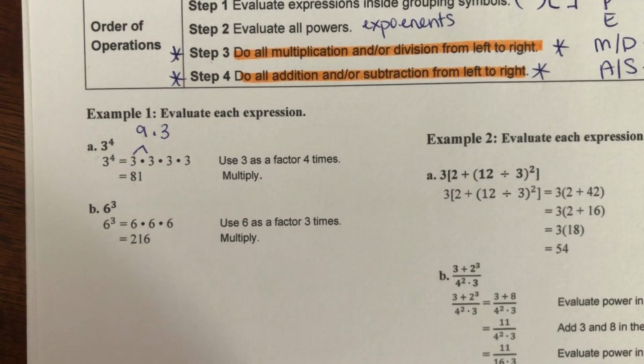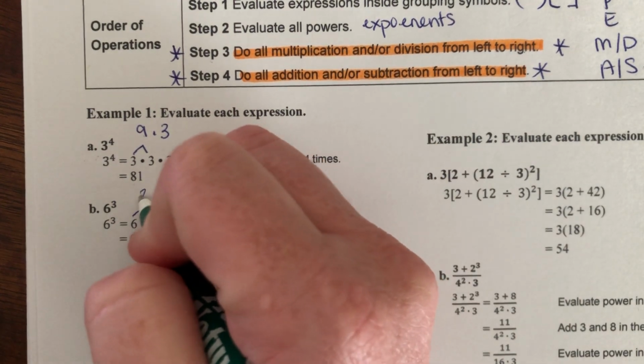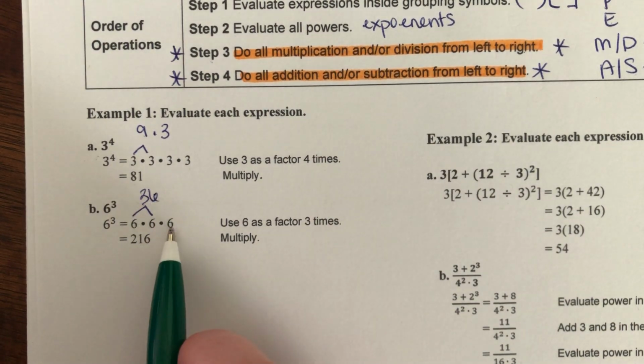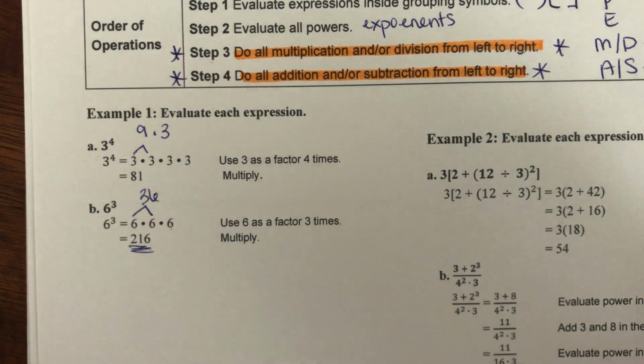Same thing with 6 to the 3rd power. First, I multiply the first 2 6s. 6 times 6 is 36. And then I multiply that answer by the last 6. 36 times 6 is 216. That's how we're solving exponents, okay?